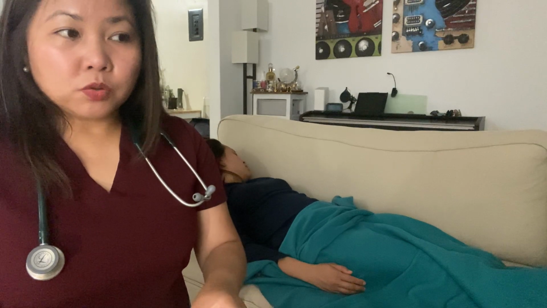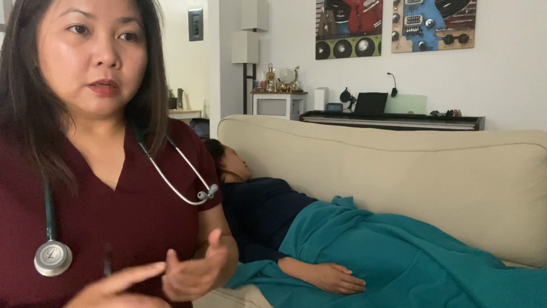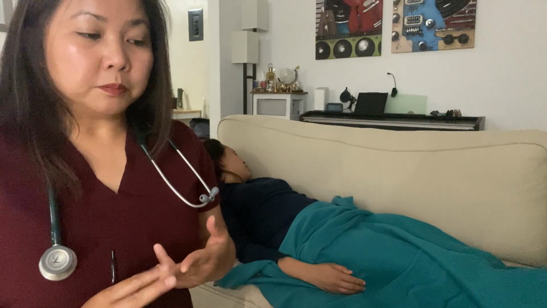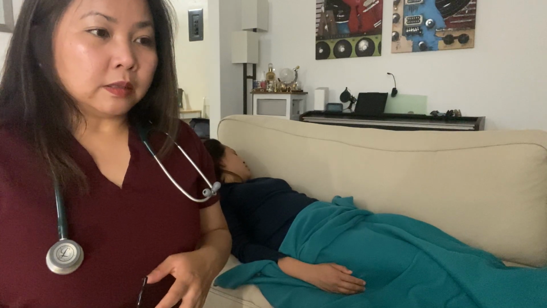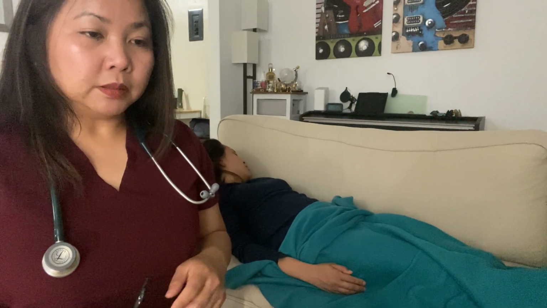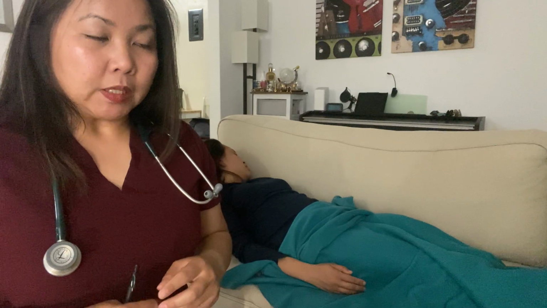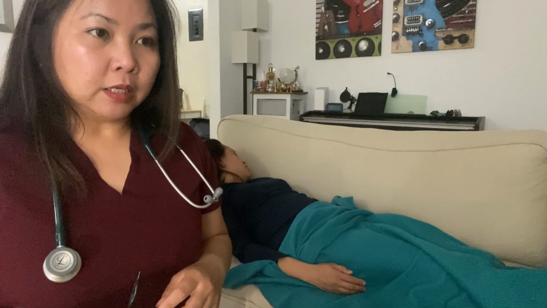So the Glasgow score determines the verbal response, and then the motor response, and the eye activity of the patient. So it has a corresponding score to it.